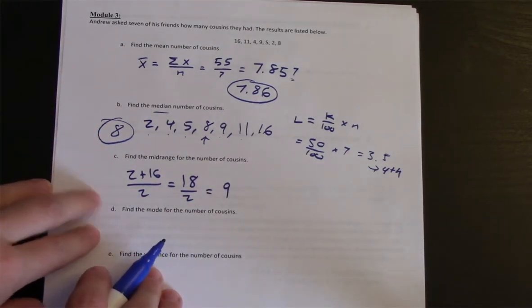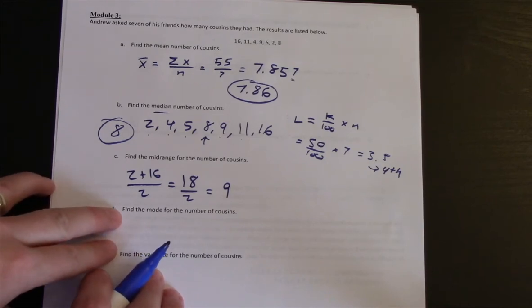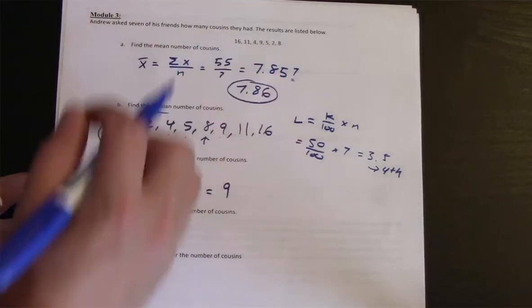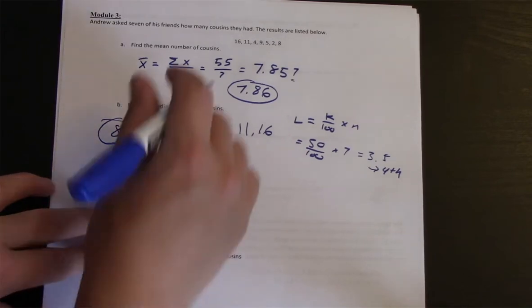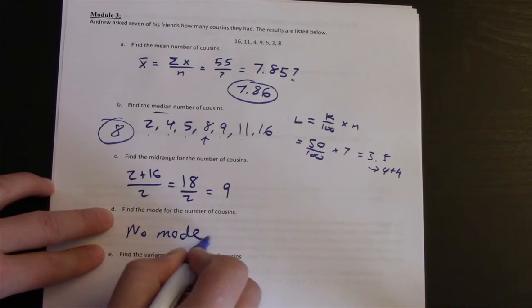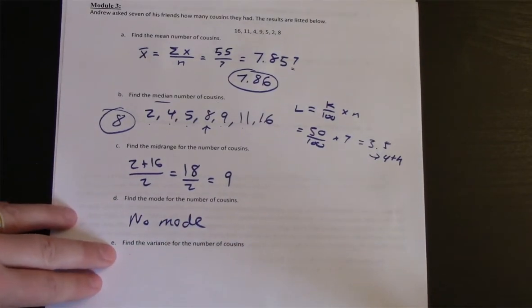All right. Find the mode. Mode is the number that occurs the most often. And let's see, are any of these numbers ever repeated? No. So since no number is ever repeated, there is no mode for this data.